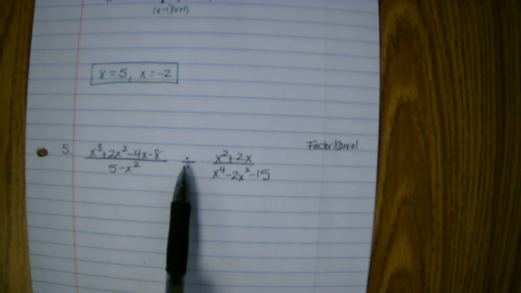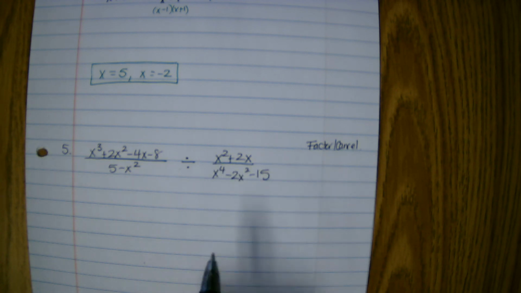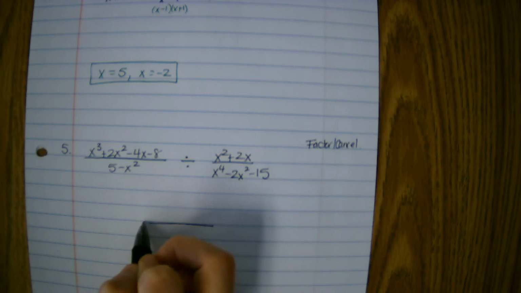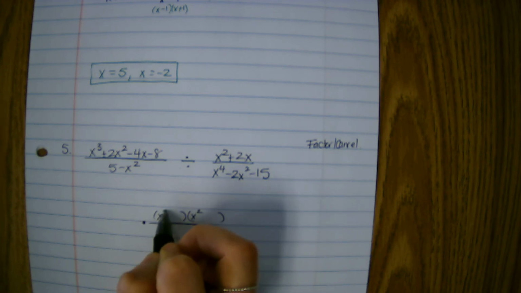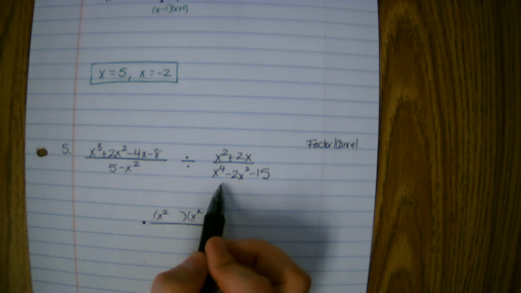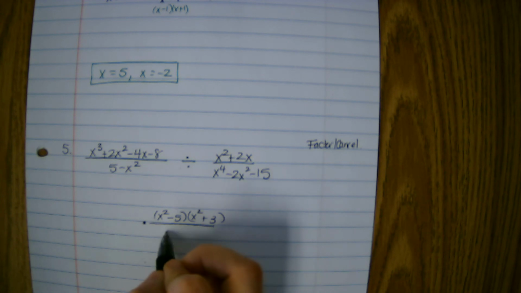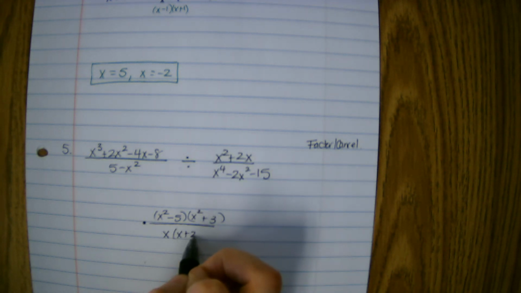Make sure you do keep, change, flip. So here you're going to factor x to the 4th minus 2x squared minus 15 in the numerator. So here would become x squared and x squared. What multiplies to -15 and adds to -2? -5 and +3. Here, take out your GCF of this numerator, leaving you with x plus 2.